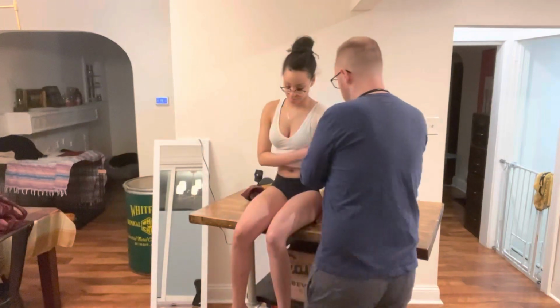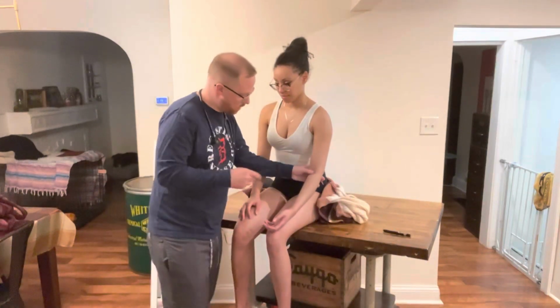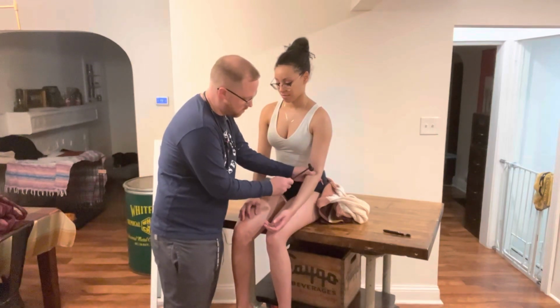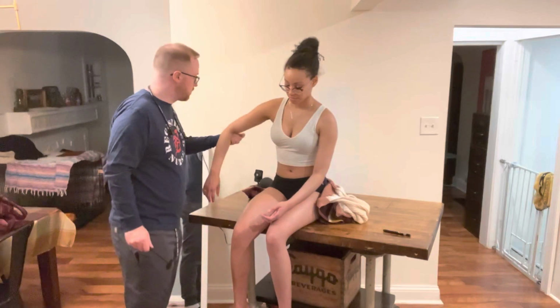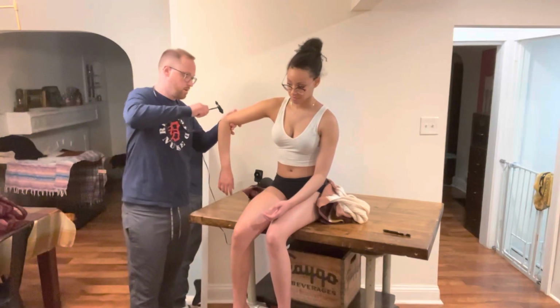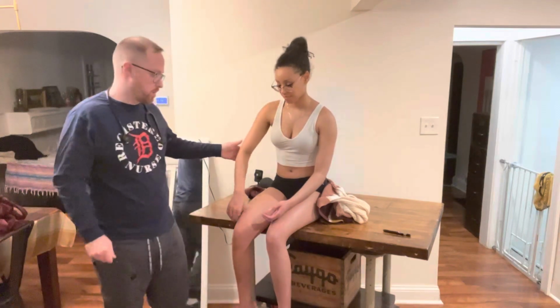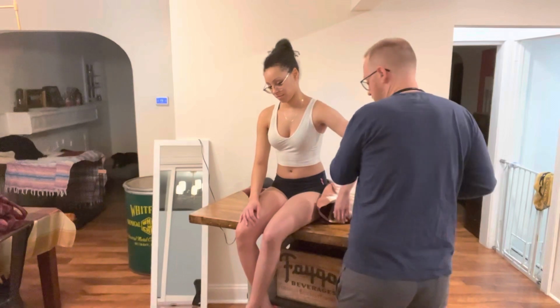And we can do the same on the other side, testing the cranial nerve 5. All right, and moving on to the tricep, cranial nerve 6. And you should see the arm jerk out just like it did. Do the same on both sides.